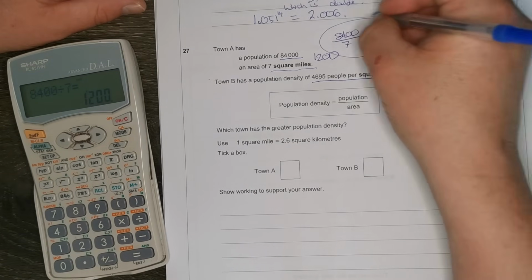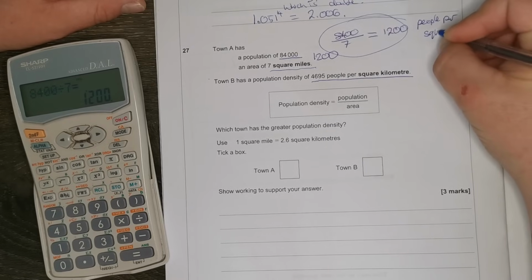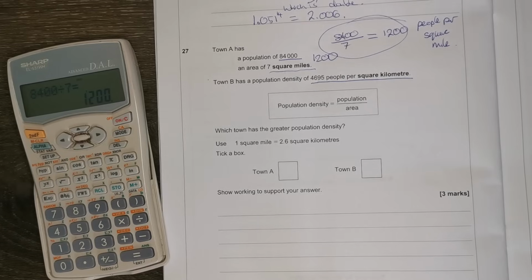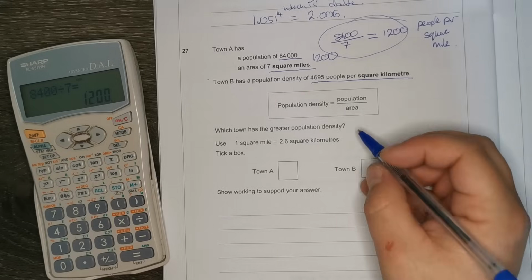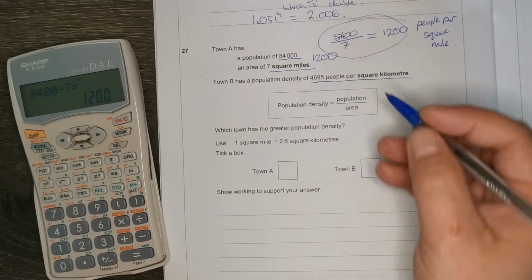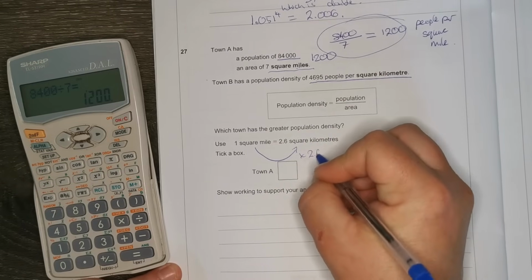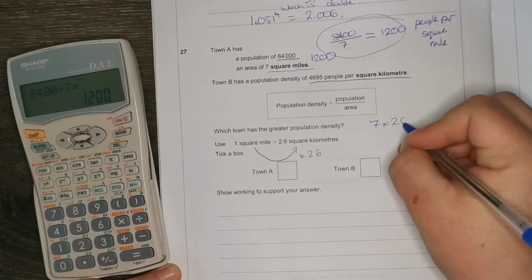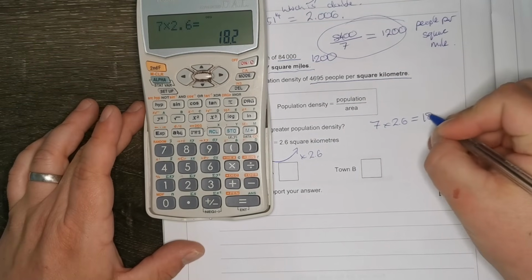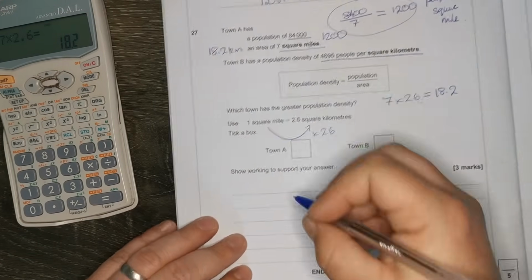So that is people per square mile. Whereas this is people per square kilometre. So actually let's change that into kilometres. So to go from square miles to kilometres, we times by 2.6. So I'll do my 7 times 2.6. 18.2. So actually their area is 18.2 kilometres.